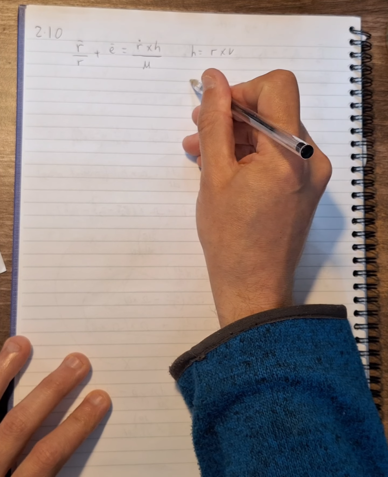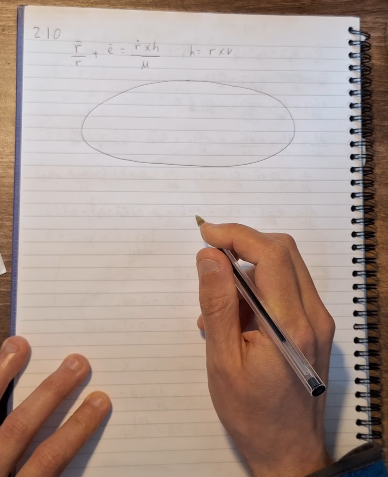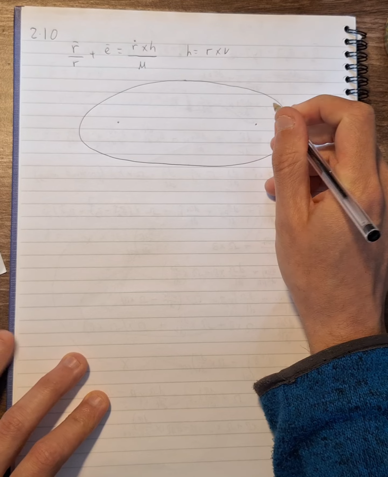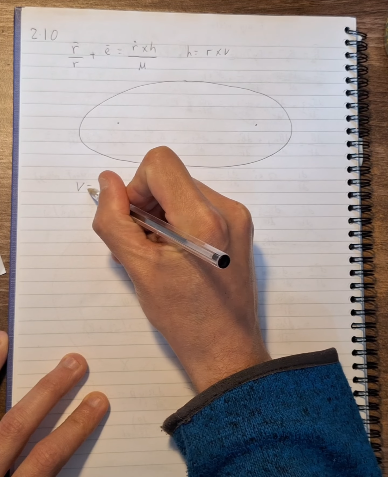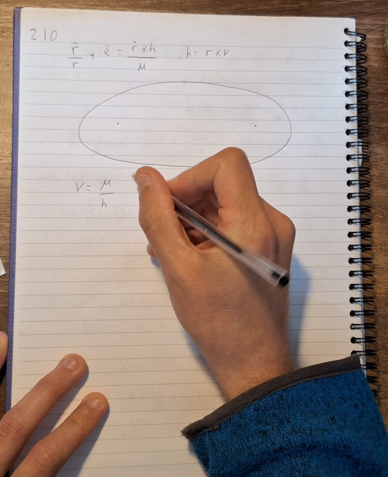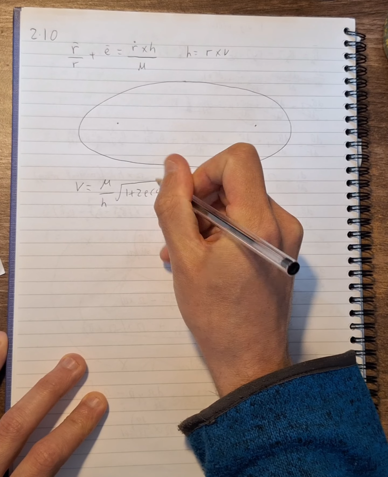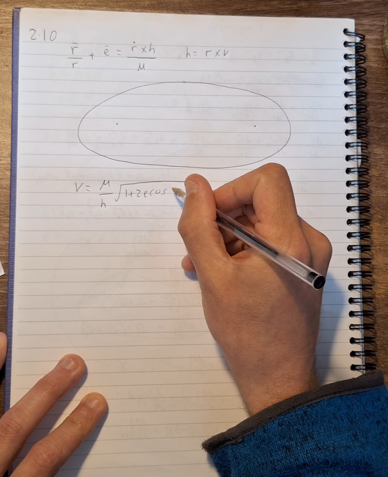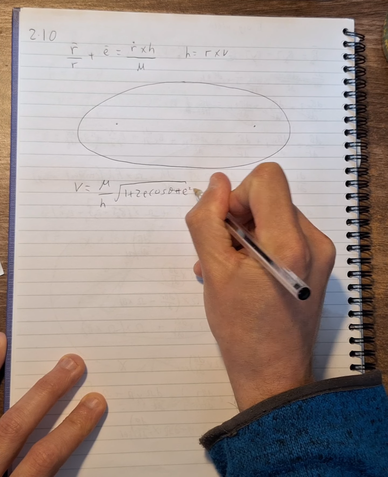So I'm just going to draw an orbit. Not too bad. I'm going to put my focal points in. And I'm going to write down the equation for velocity, one of them anyway, and this is from the last video: mu divided by h, square root of 1 plus 2e cos theta plus e squared.